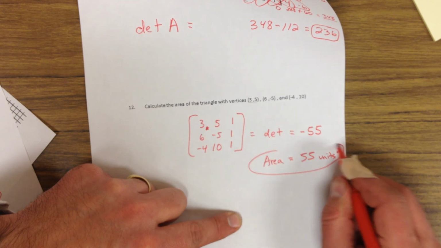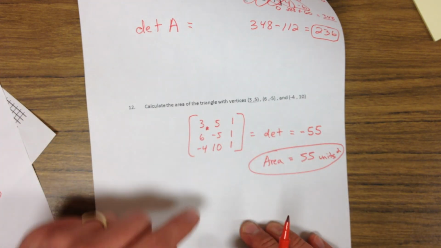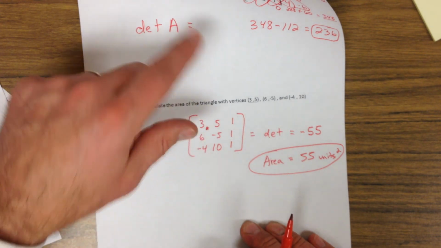So 55 square units is our answer there. So you find the determinant of this just like you did number 11.